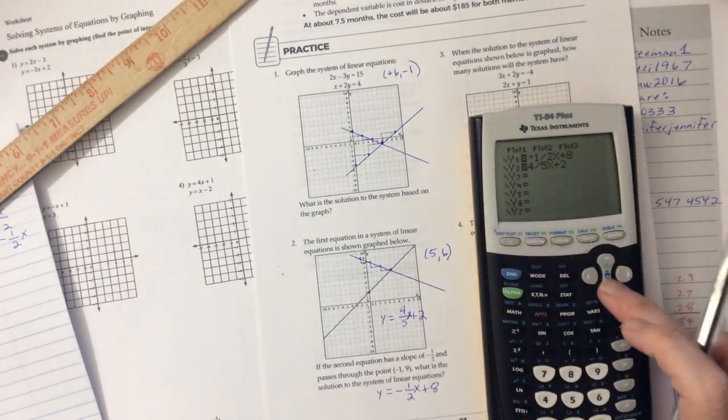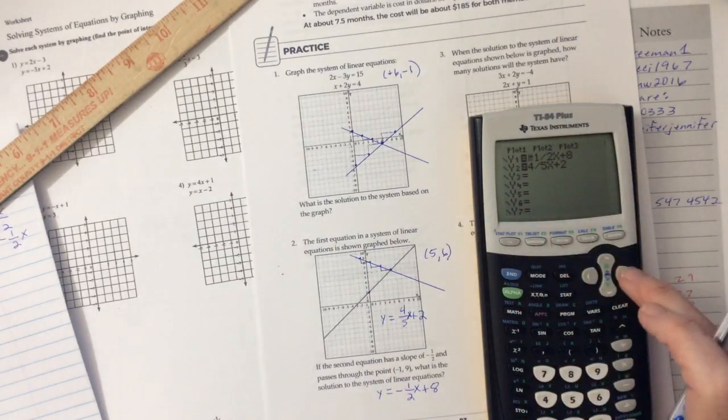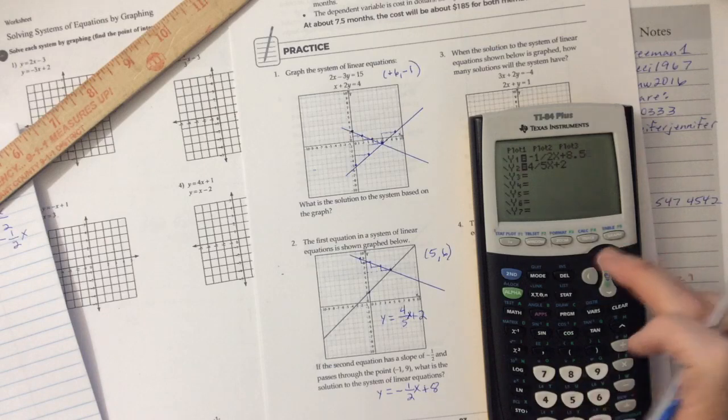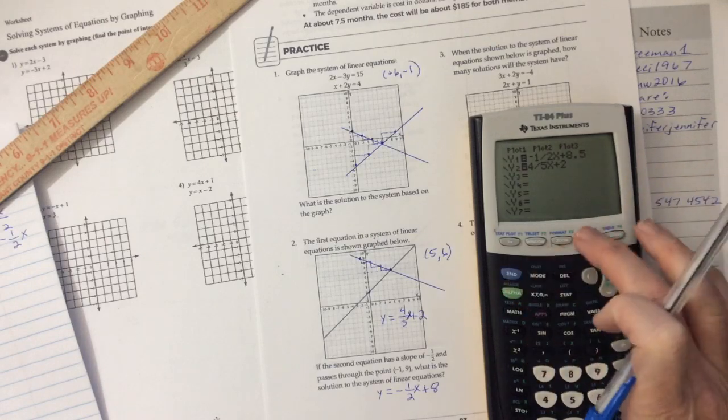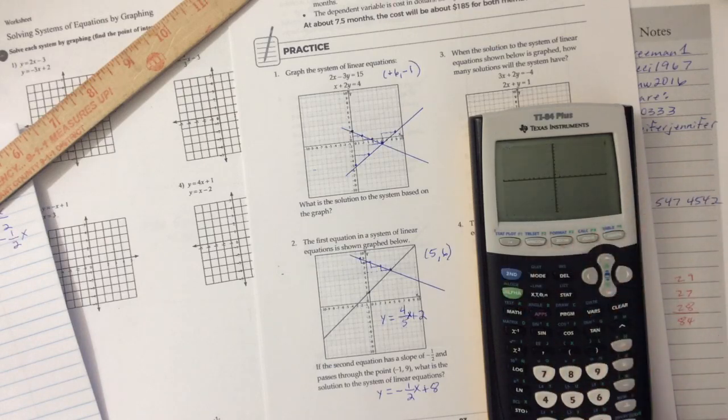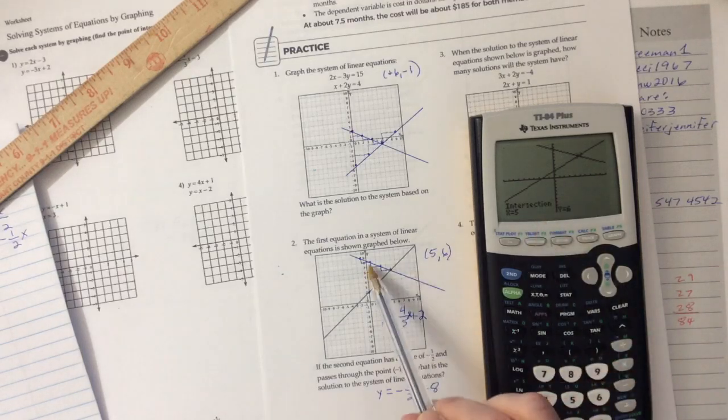Y equals, let's put that in, 8.5. And hit second trace 5. Here they come. Enter, enter, enter. Yeah, it was 8.5.